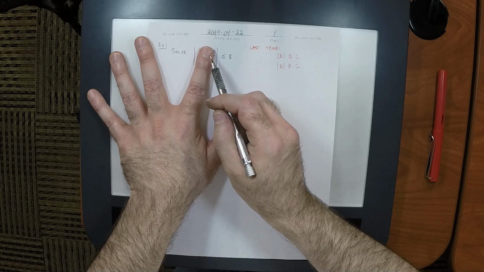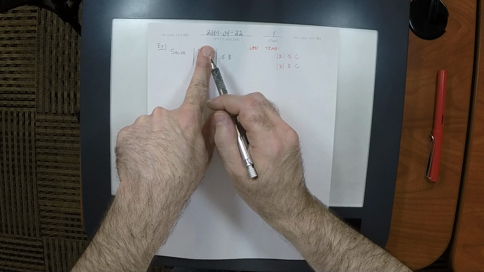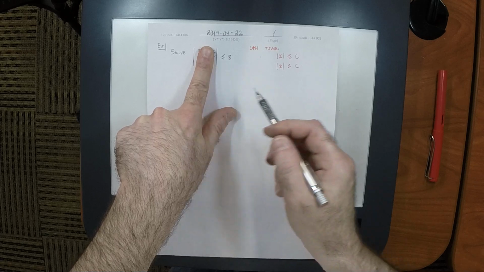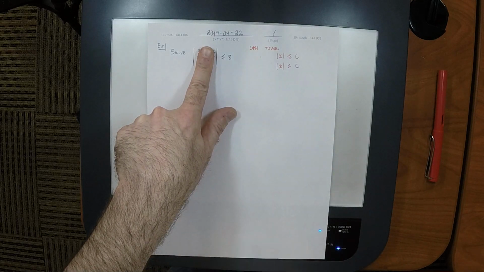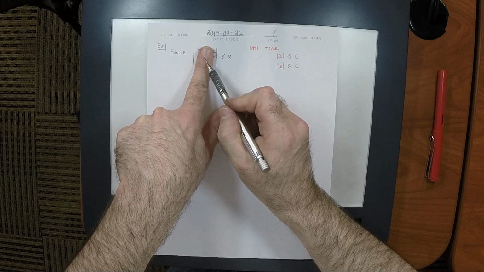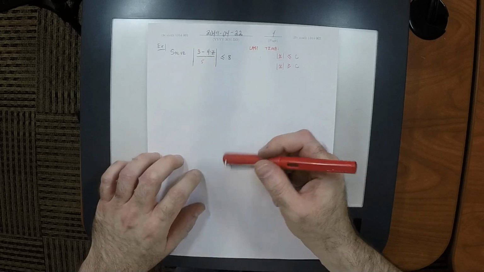So basically, the input to the absolute value needs to be between the 8s. There's two 8s, the negative 8 and the positive 8. So if we arrange so that the stuff in there is between the 8s, then that's the solution.